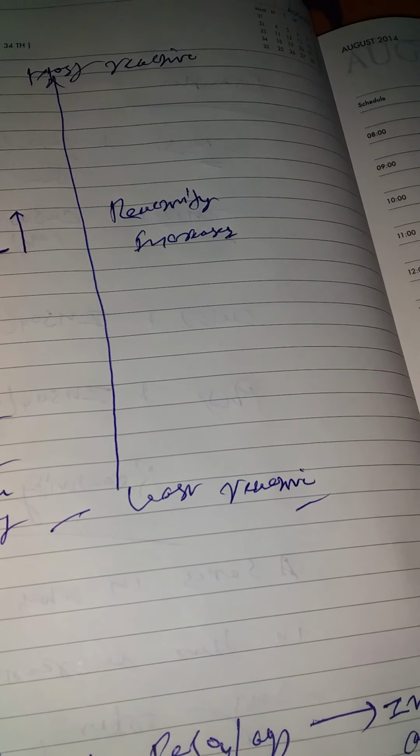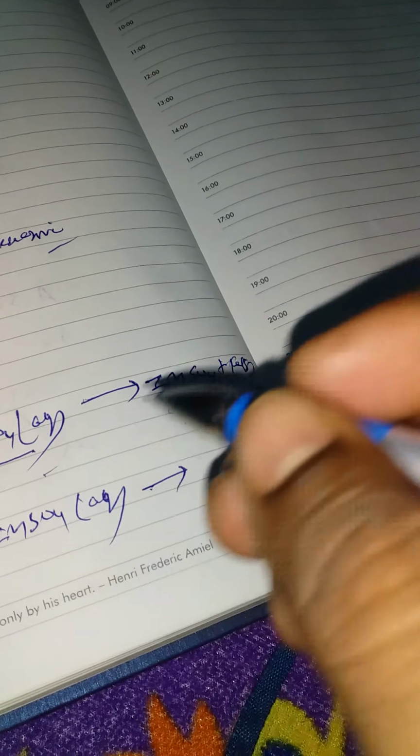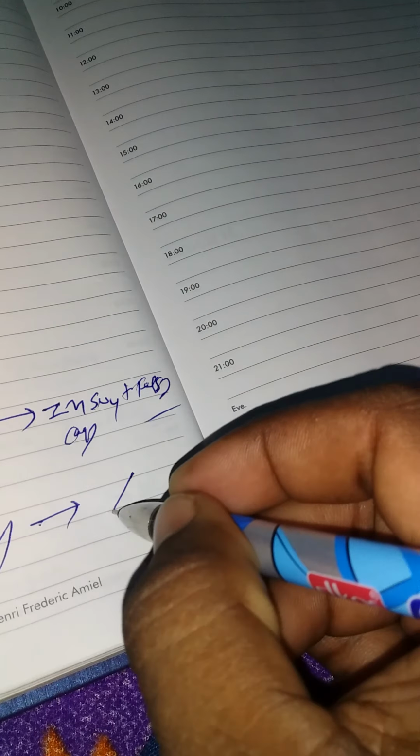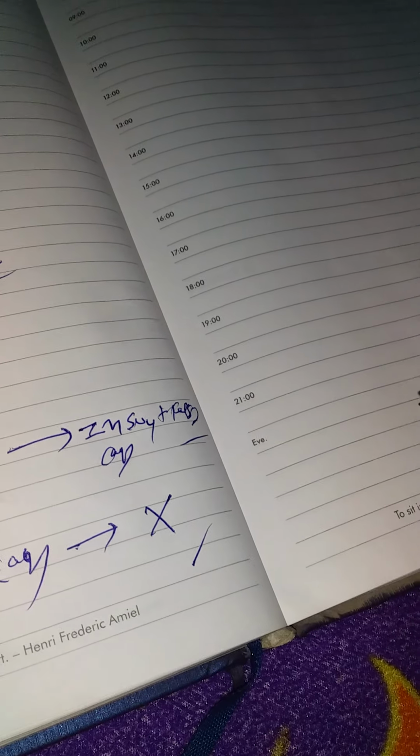That means tin is less reactive than zinc, so displacement is not possible. So here no product will be formed.